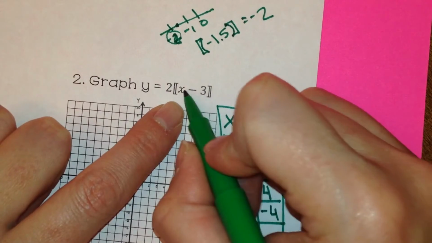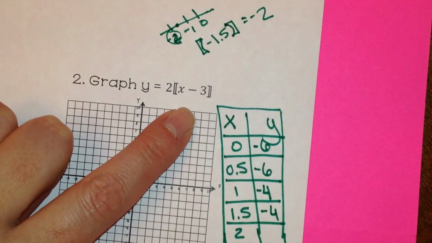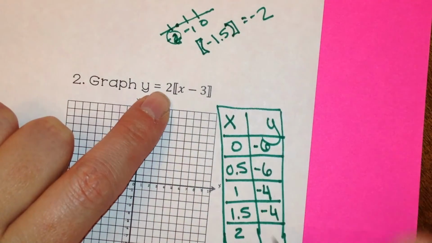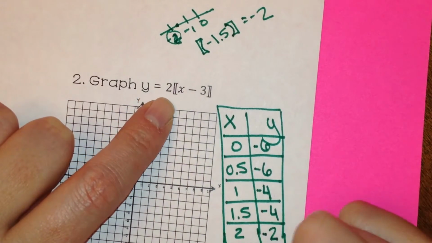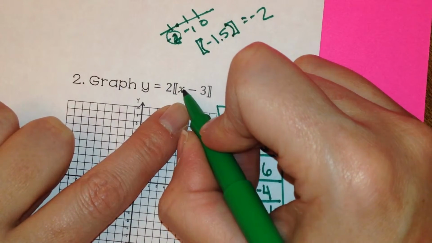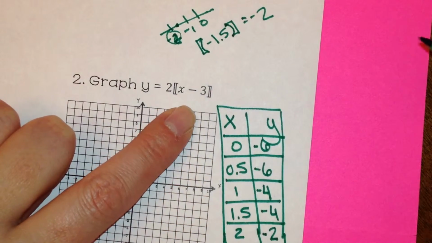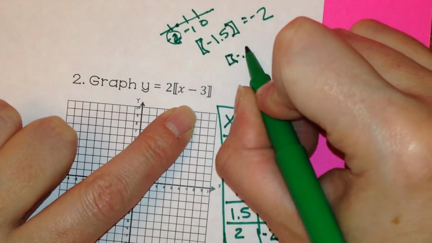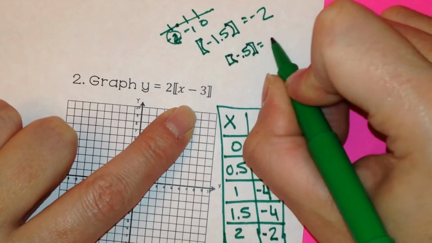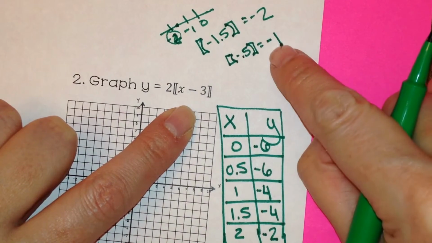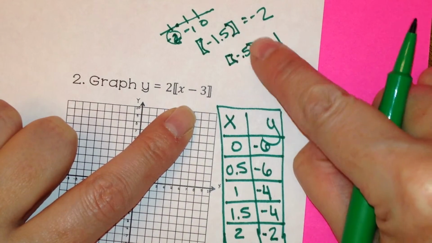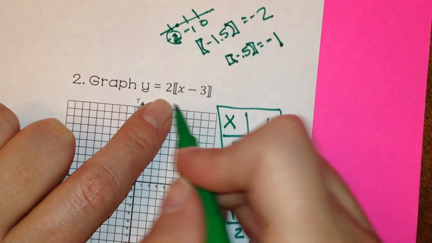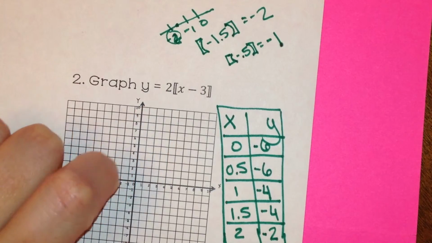Okay, plug in 2. 2 minus 3, negative 1. Greatest integer of negative 1 is negative 1. Negative 1 times 2 is negative 2. Plug in 2.5. 2.5 minus 3 is negative 0.5. Greatest integer of negative 0.5 is equal to negative 1, because remember, negative 1 is the integer that is exactly smaller than that one. It can't be larger than it. 2 times negative 1 is negative 2.